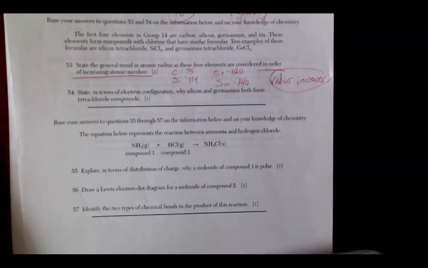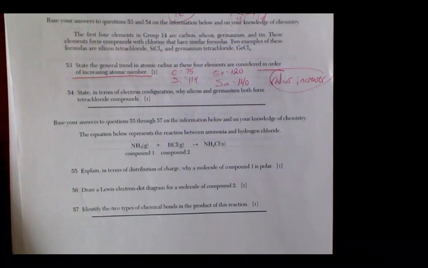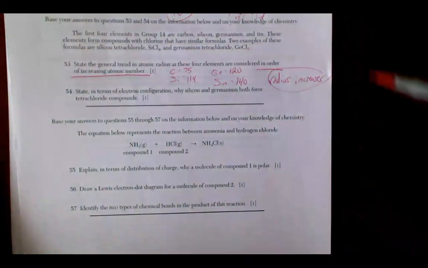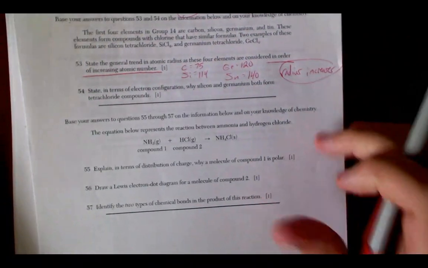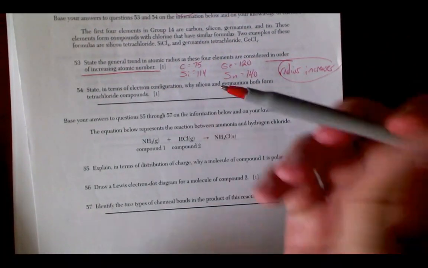It doesn't ask why. If you're thinking about why, it's because you keep adding more shells, so the atom gets bigger and bigger, but it just asks what is the actual pattern. State the trend, so that's it. Radius increases.